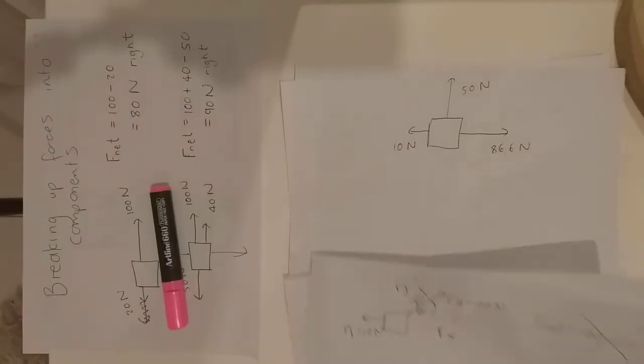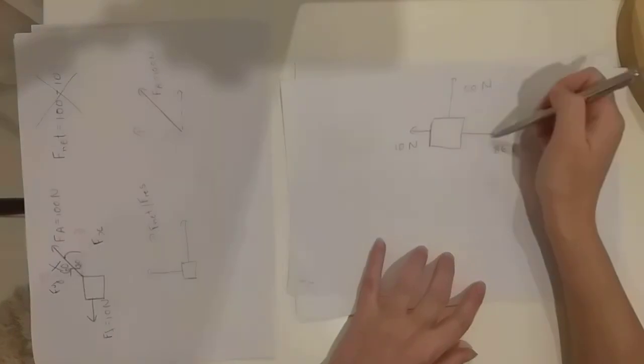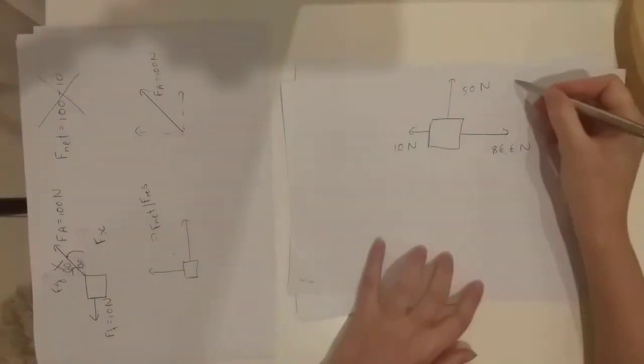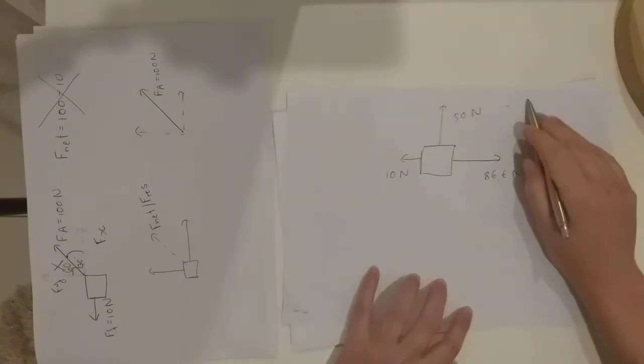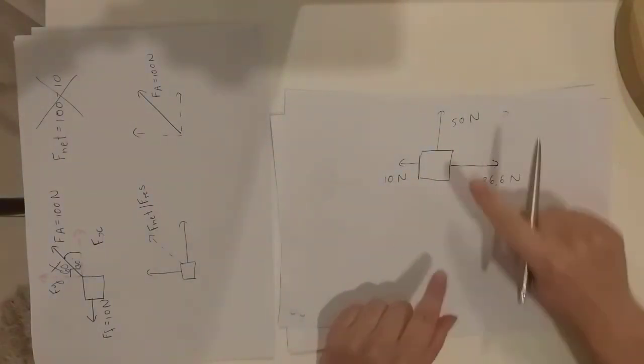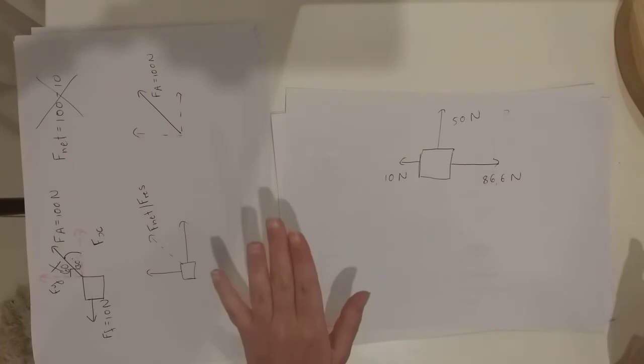Now if this happens, so basically what we're saying is these two forces have the same effect as this one force. That's why you'll notice I'm not drawing that force again. I've basically found the two forces that have the same effect as that one force. So that force is gone now.